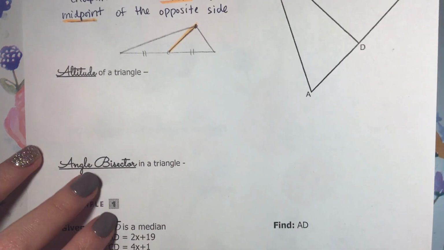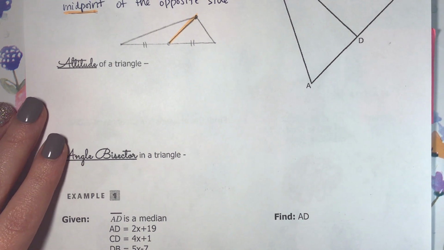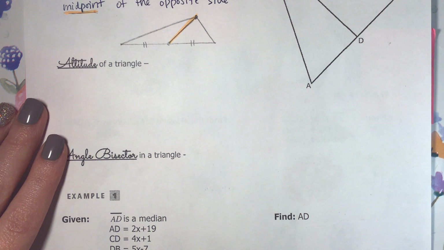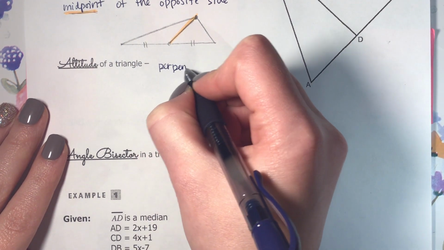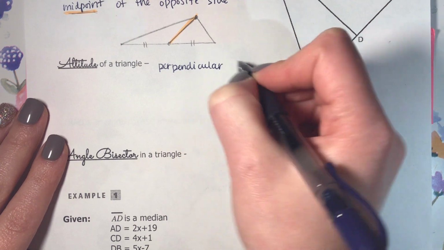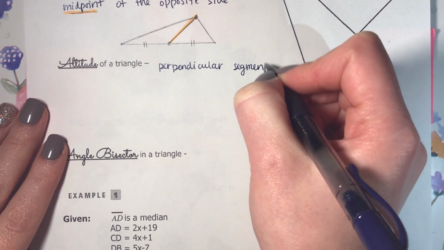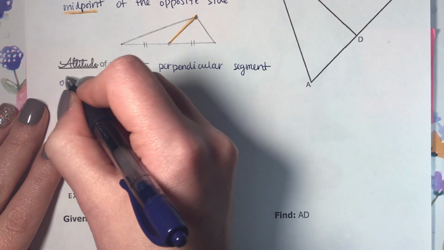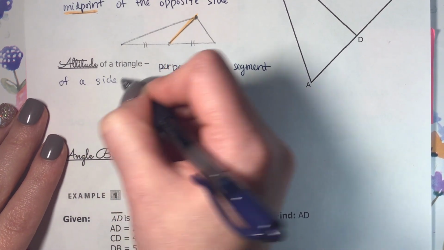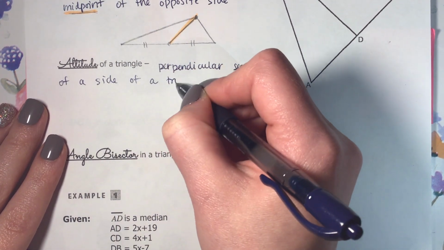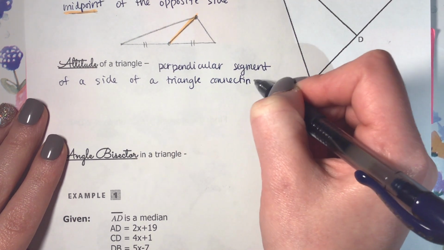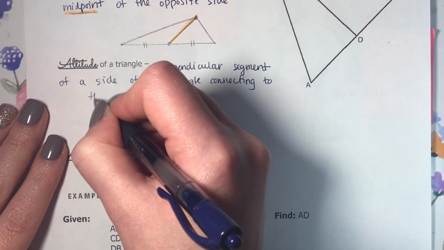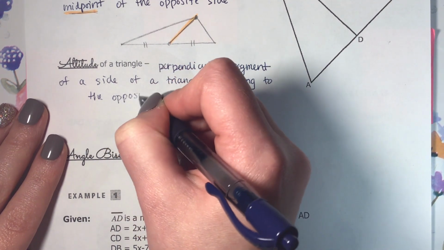Okay, our next piece of vocabulary is an altitude. What is the altitude of a triangle? The altitude of a triangle is a perpendicular segment of a side of a triangle connecting to the opposite vertex.